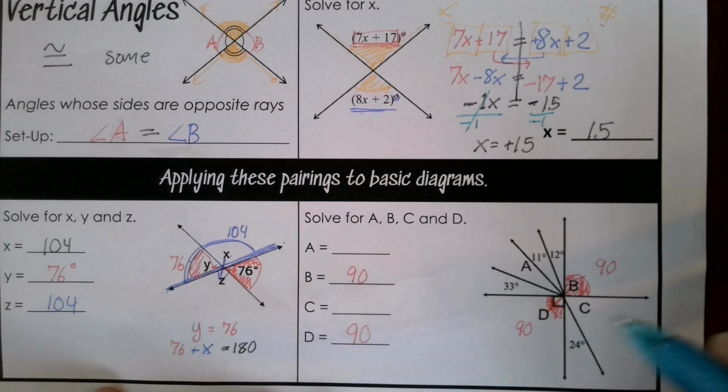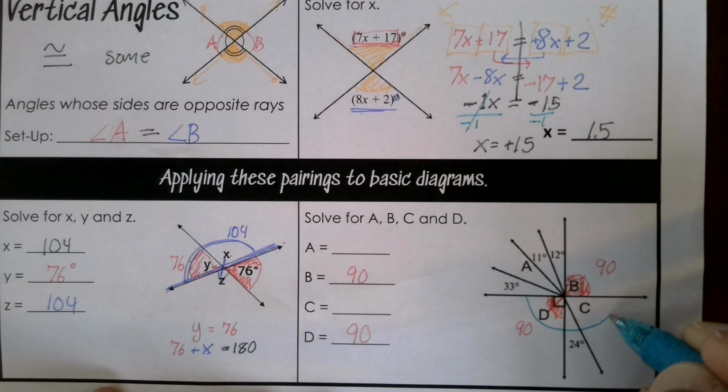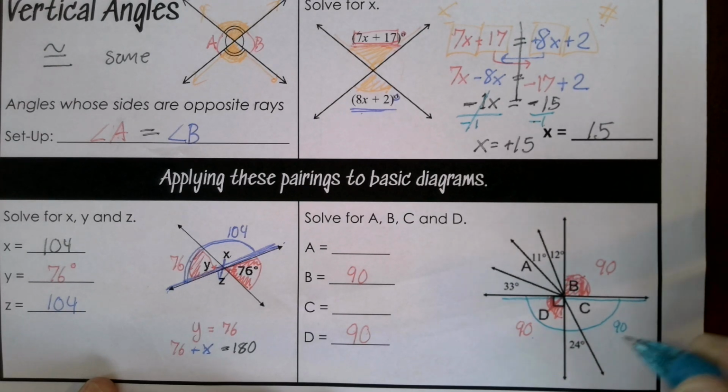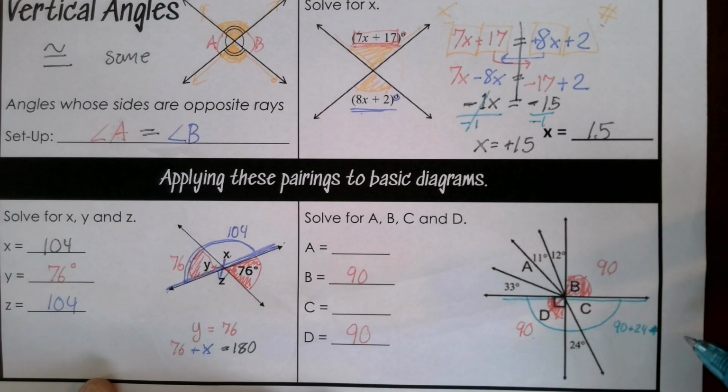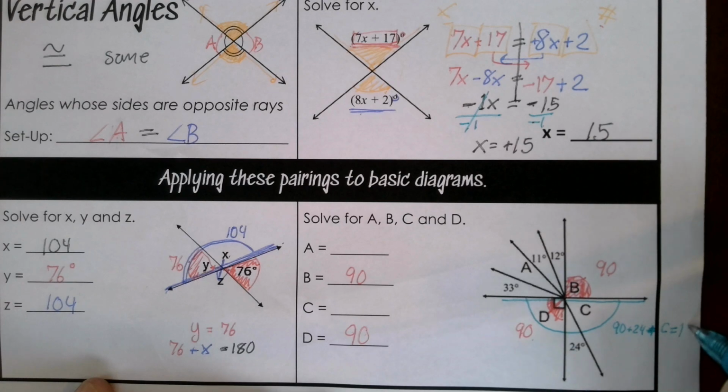Looking at that, it means that from here and here, if I go all the way across, these three angles all together have to be equal to 180. Okay? So I could say that 90 plus the 24 plus the one I don't know equals 180.